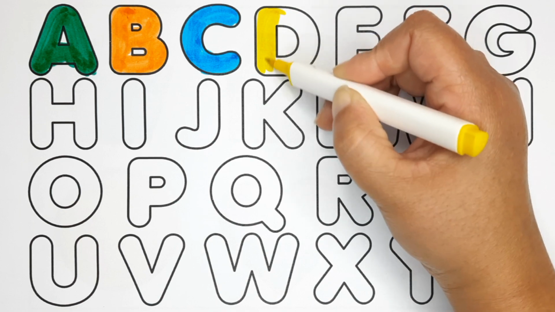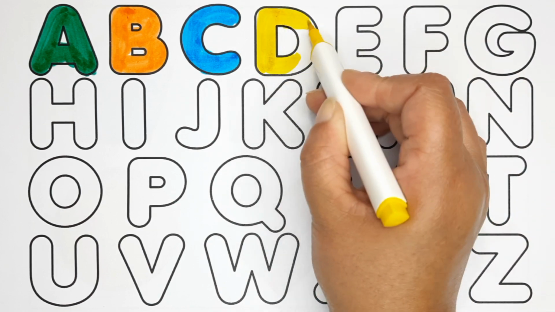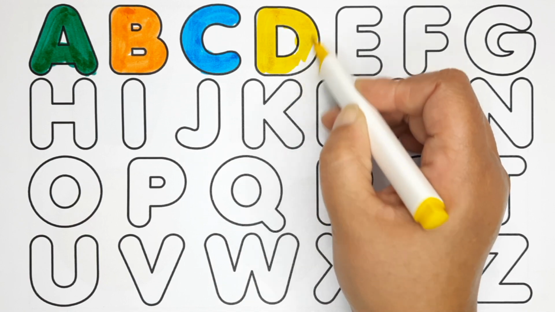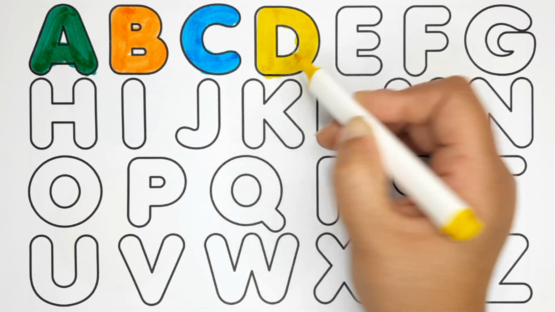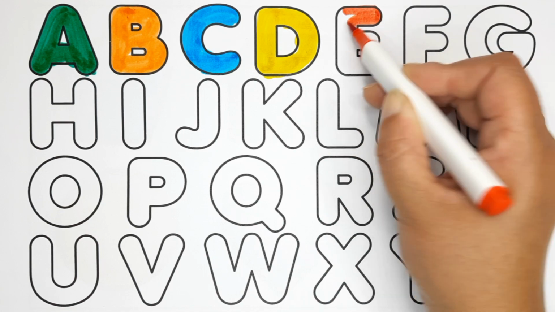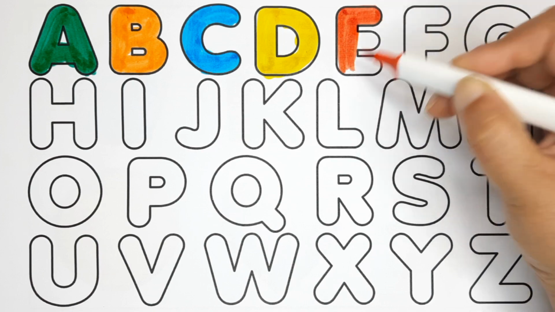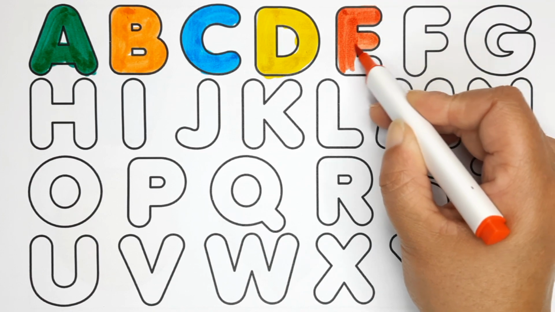D for dragon fruit. D for dragon fruit. E for eagle. E for eagle.